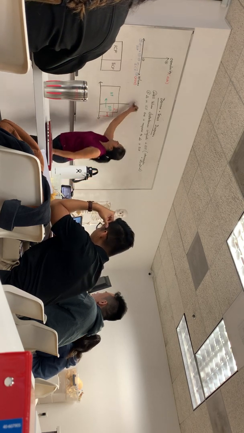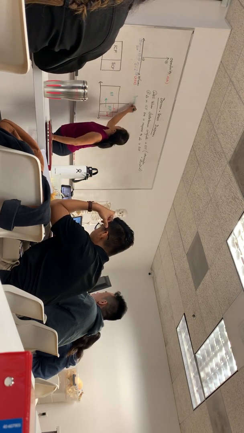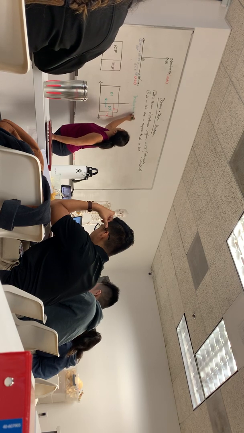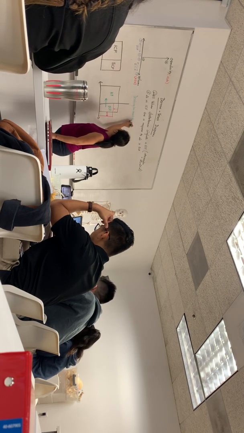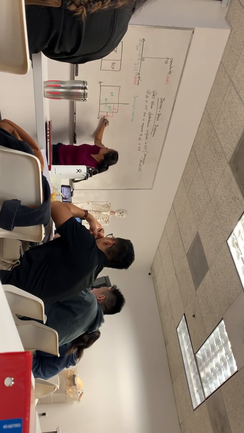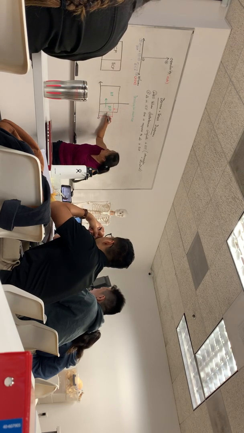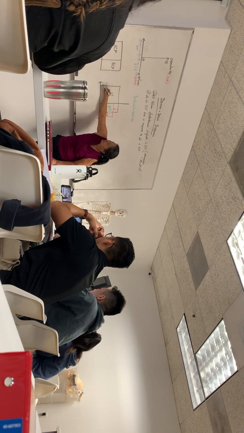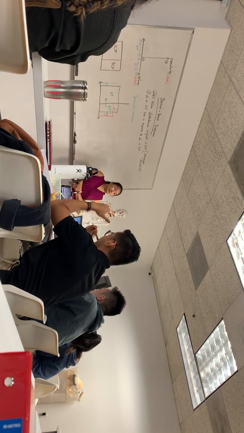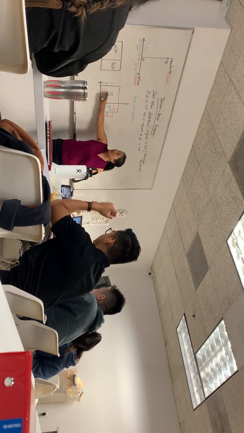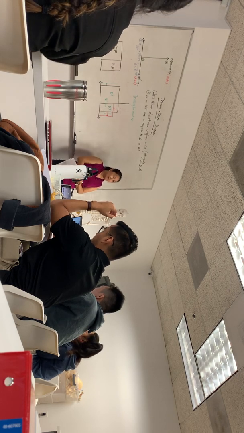Okay, so this is drinking too much water. Water will shift this way. If water shifts this way, you lose water over here, and you gain water over here. If you gain water over here, what will happen to the osmolarity inside the cell?